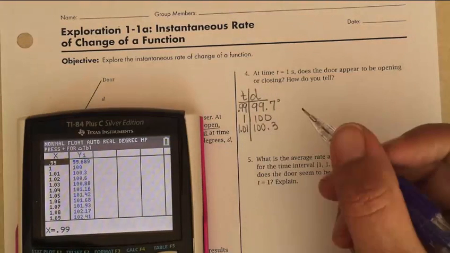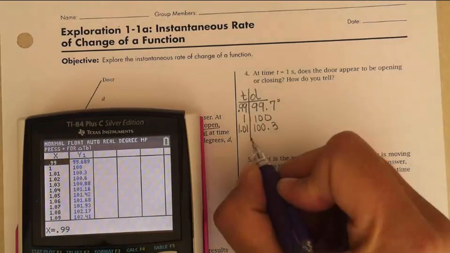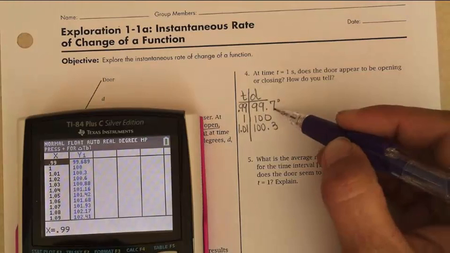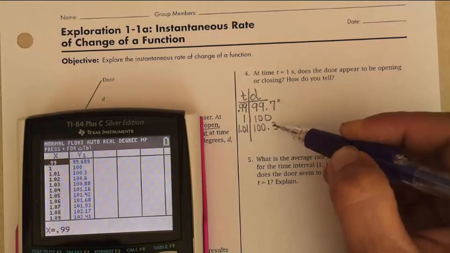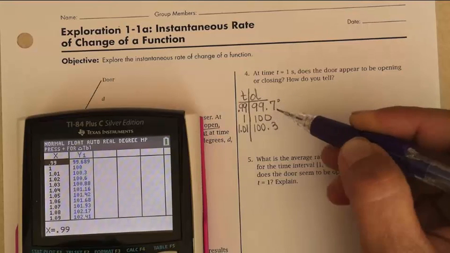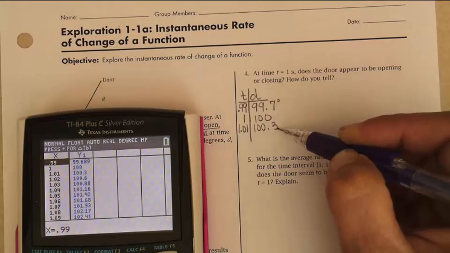So I can definitely conclude here that it's still opening after 1 second, right? So before it was a little bit less, after it's a little bit bigger. So it's definitely opening.